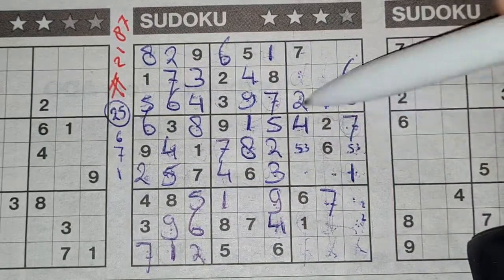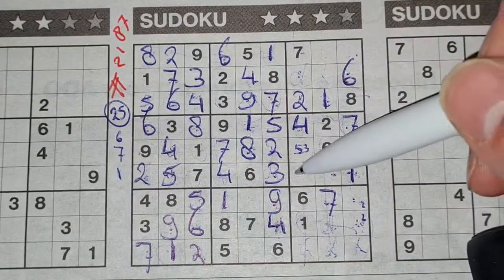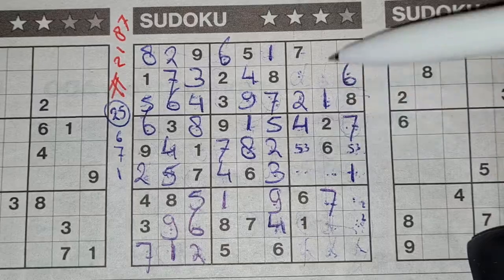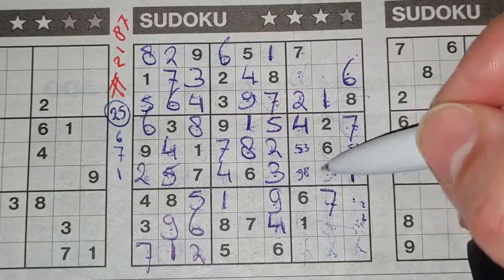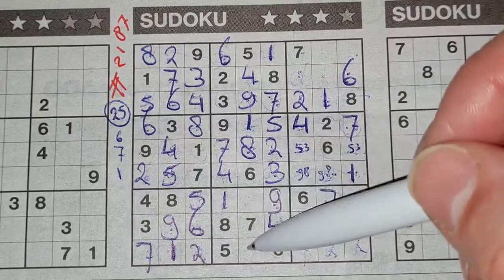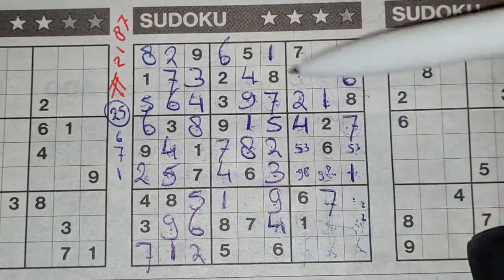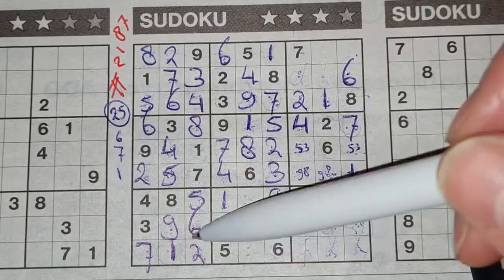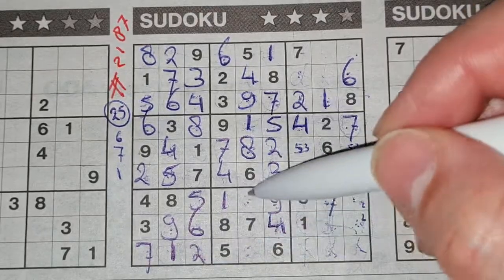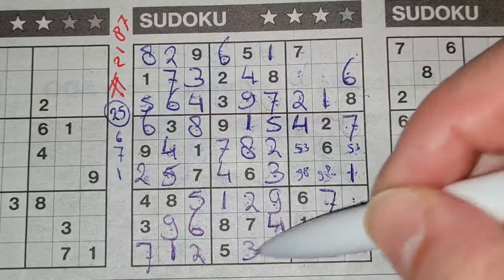2 numbers left in this big square for the numbers 9 and 8. Cannot fill this yet. Need to wait. These 2 boxes in this big square for the missing numbers 2 and 3. We see here 2, no 2 there. 2 should be here, and the 3 goes there.